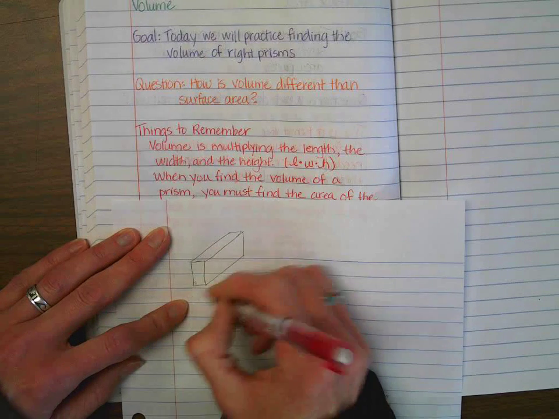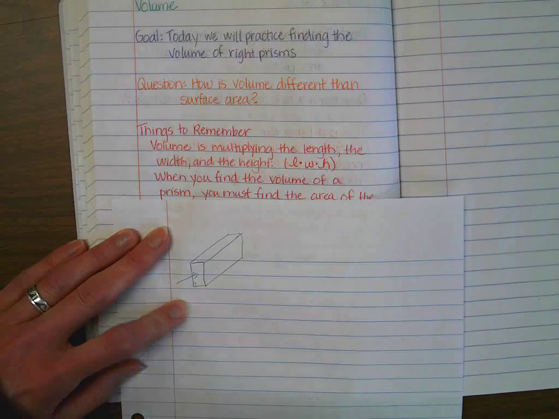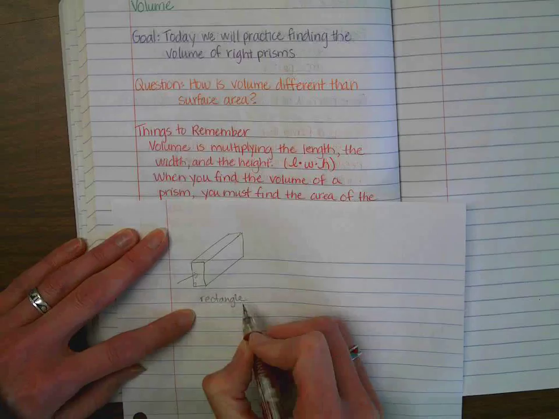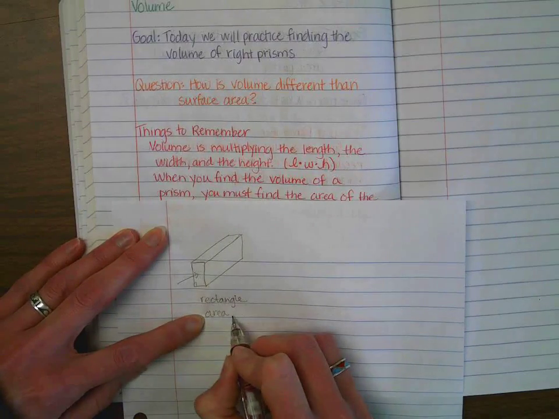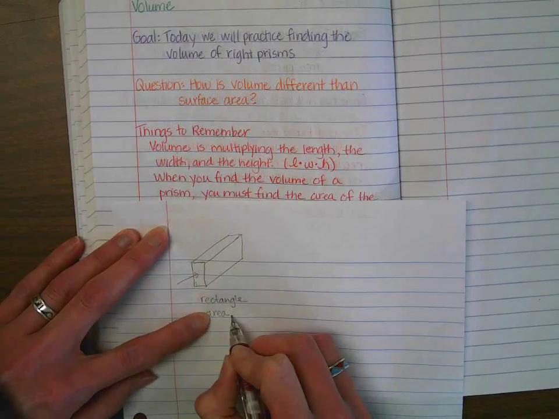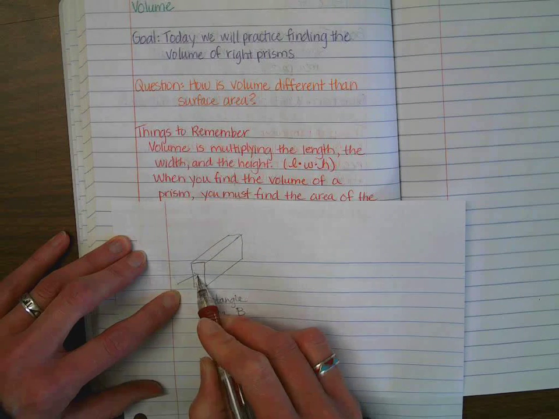The base is usually the face that is facing you. So what shape is this face right here? If you said a rectangle, you are correct. So you are going to find the area of a rectangle, and you know that: the area of a rectangle is length times width, but we're calling it the area of the base. This is the base right here.